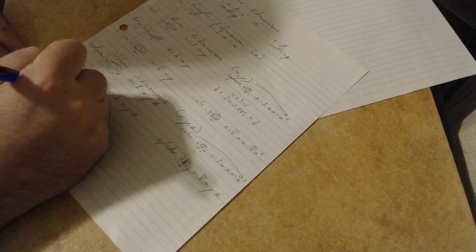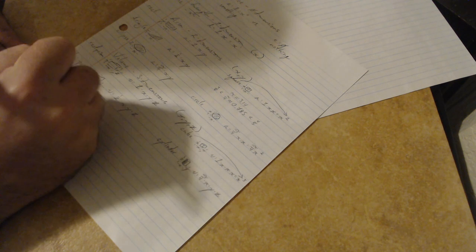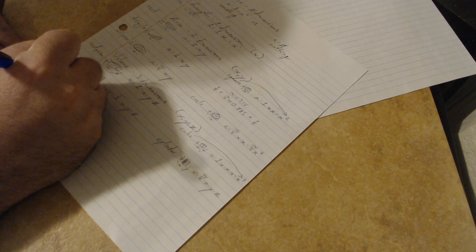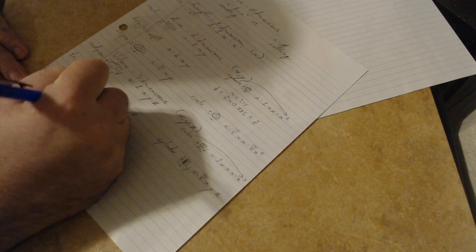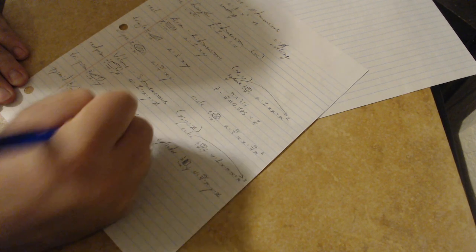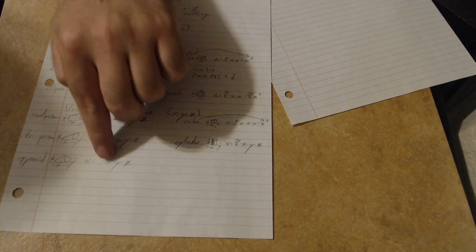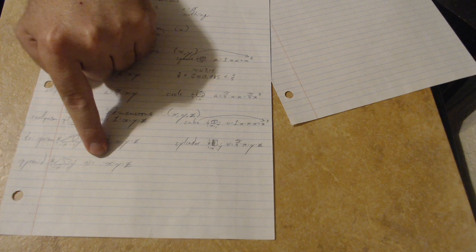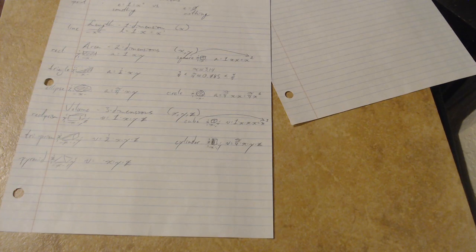So that looks like X, Y, Z. So your volume is something times X, Y, Z. Again, we just have all of our directions multiplied together, and the only question is, what is our shape constant? That's really all we care about.